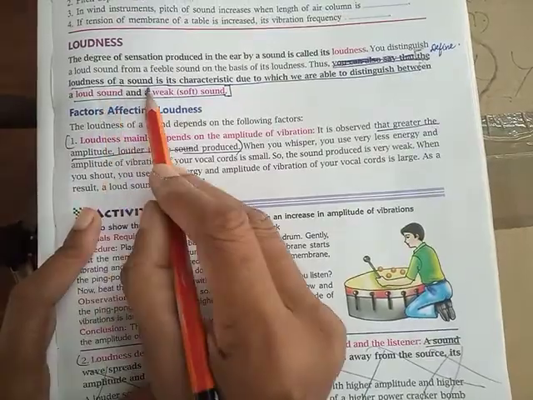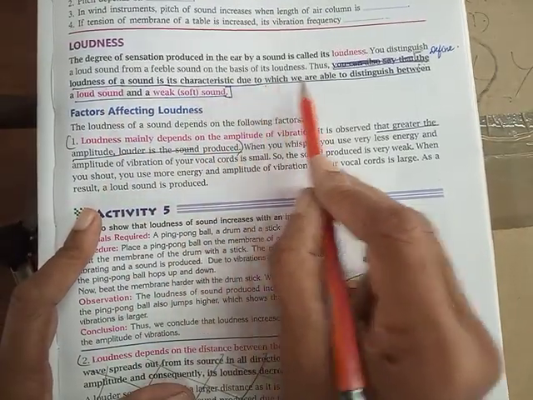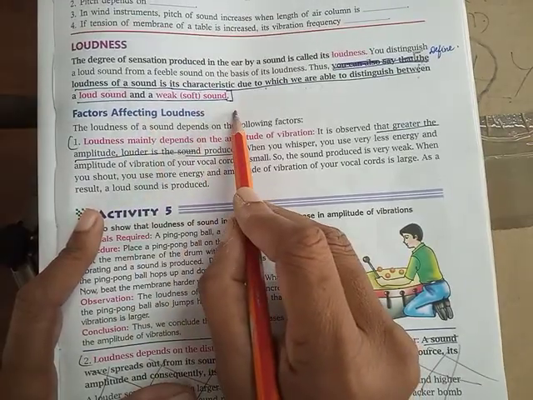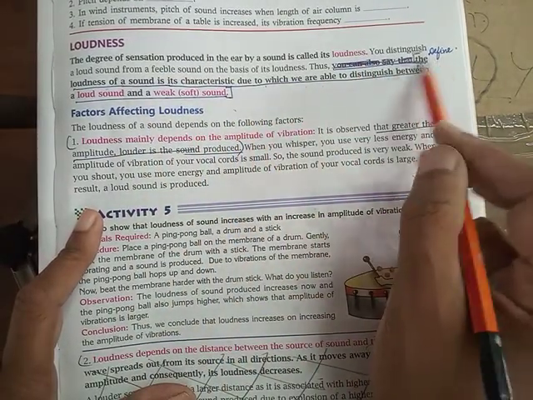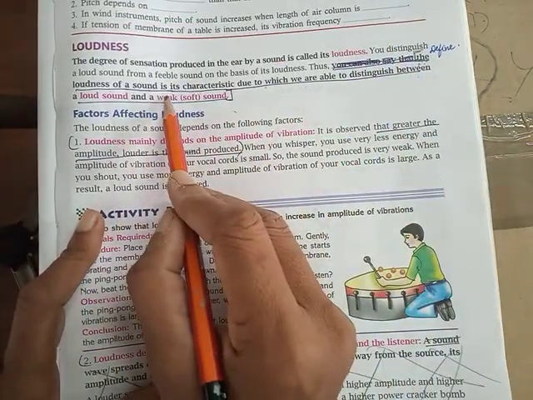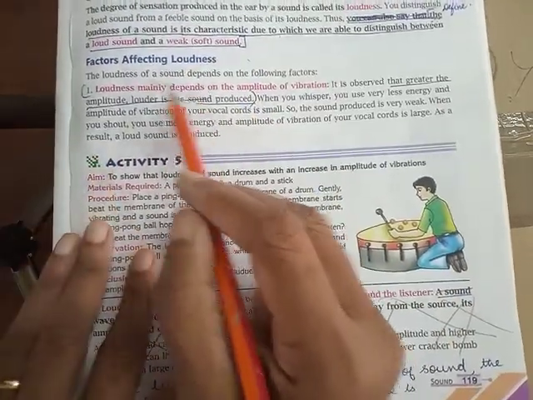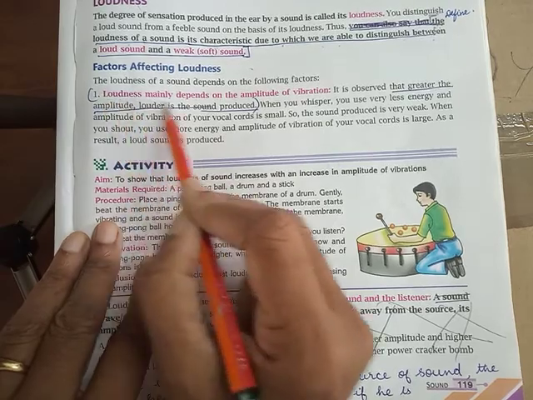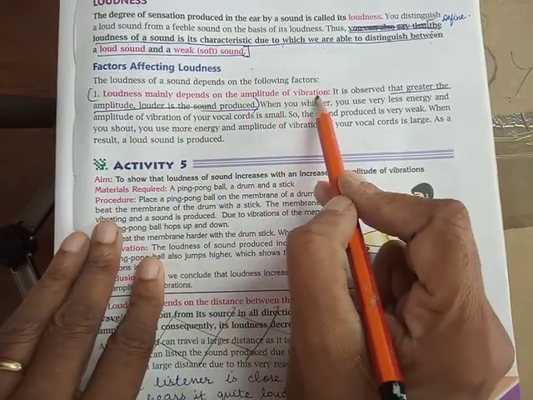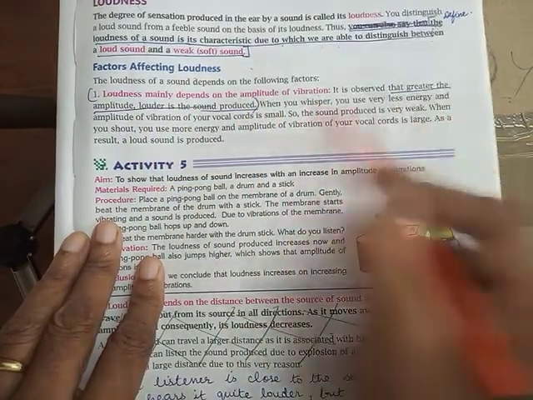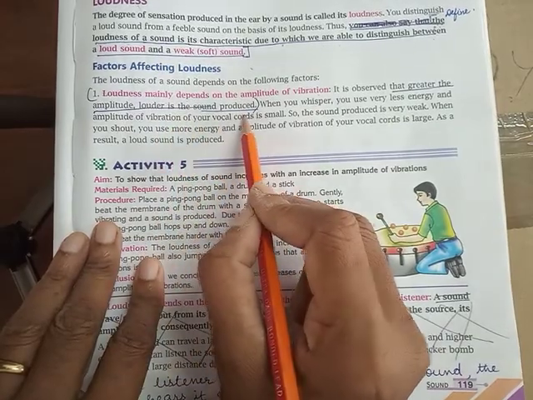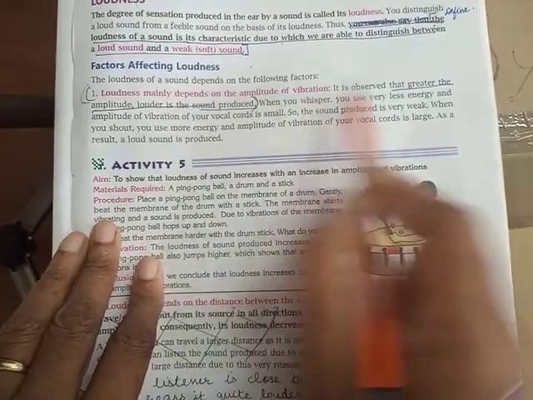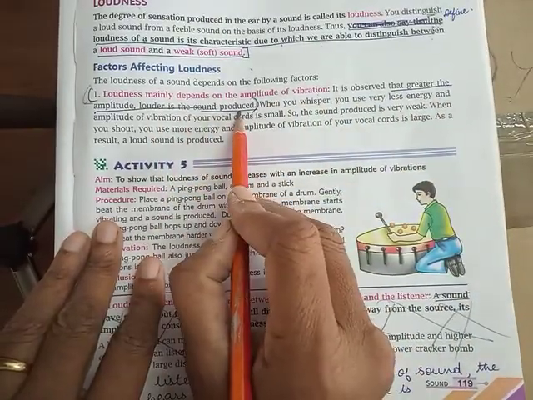The loudness of a sound is its characteristic due to which we are able to distinguish between a loud sound and a weak sound. This is the definition of loudness. Next, come to factors affecting loudness. So, 3 factors. Loudness mainly depends on the amplitude of vibration. Greater the amplitude, louder is the sound produced. Mark till this. If they ask you factors affecting, you have to write till this.